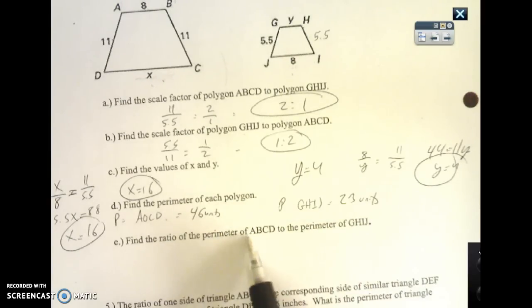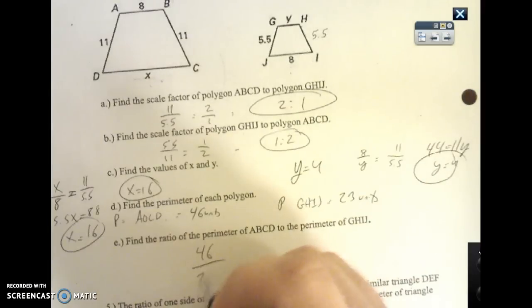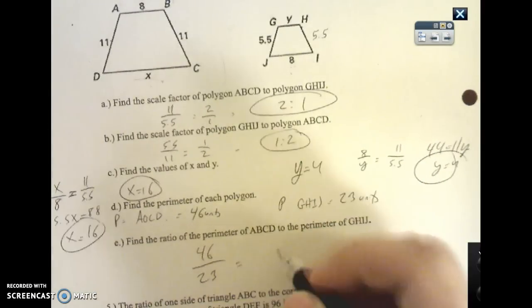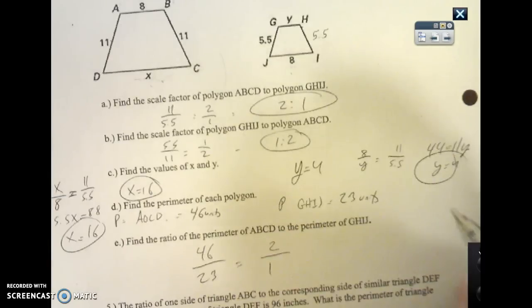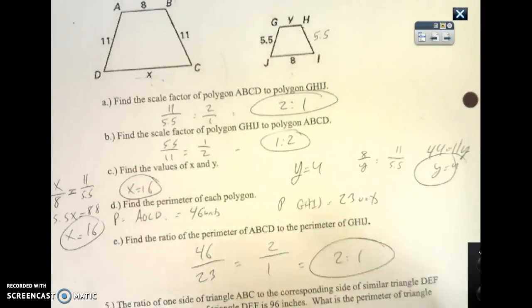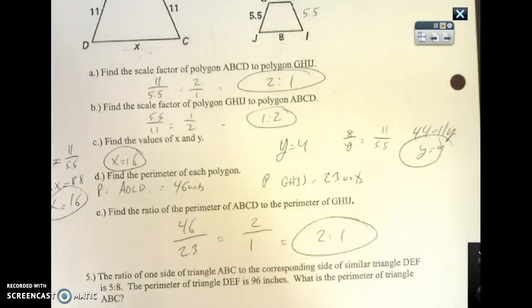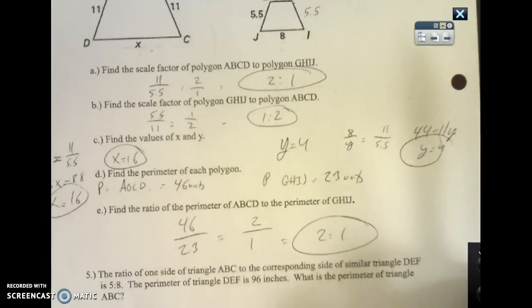Find the ratio of the perimeter of ABCD to the perimeter of GHIJ. So again, the first one goes on top. It's 46 over 23. You'll never guess in a million years what happens if I reduce that down. 2 over 1 gives us a 2 to 1 ratio, which makes sense because we found that for part A. So for perimeter, you have the same ratio. It's basically the big thing I want you guys to get out of that. Alrighty, very, very good.